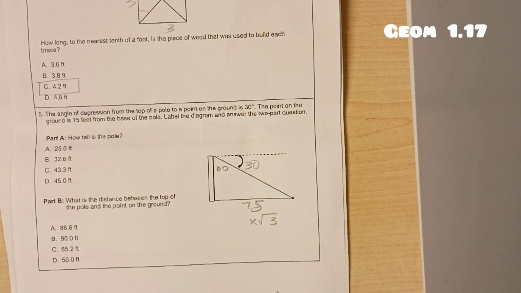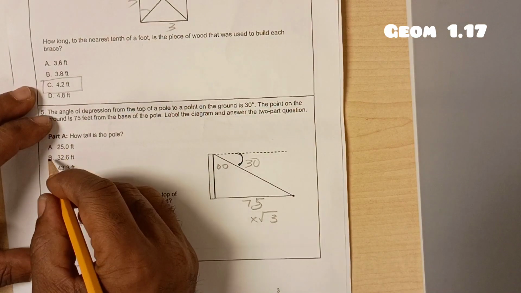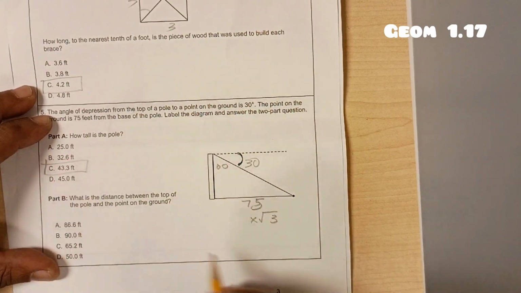So 75, divided by the square root of 3 equals 43.3. That's how tall the pole is.